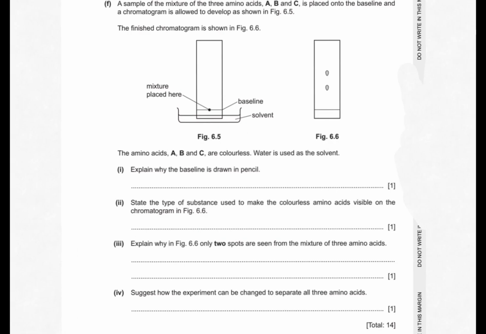Then we have question F. They say a sample of the mixture of the 3 amino acids A, B, and C is placed onto the baseline and a chromatogram is allowed to develop as shown in figure 6.5. The amino acids A, B, and C are colorless. Water is used as a solvent. They then also explain why the baseline is drawn in pencil. Now the reason why we draw it in pencil is because pencil is insoluble in water and won't be able to be drawn up with the solvent.